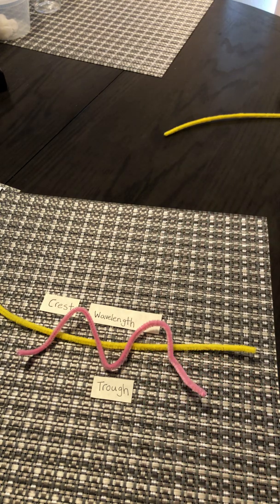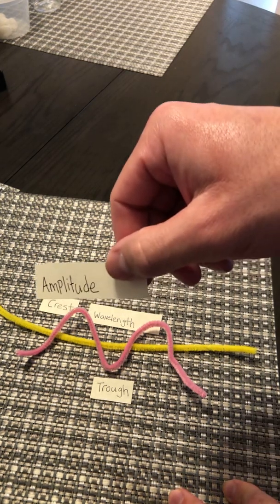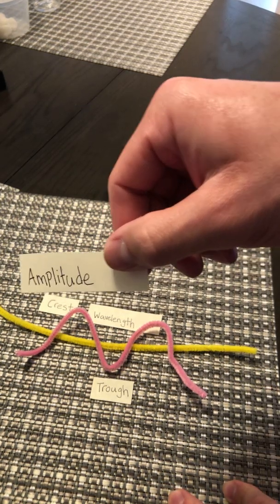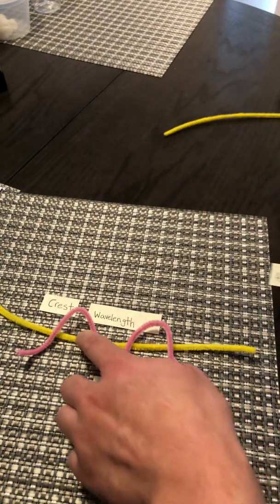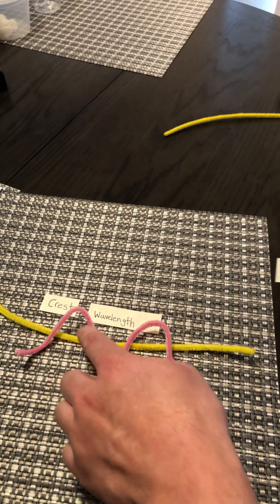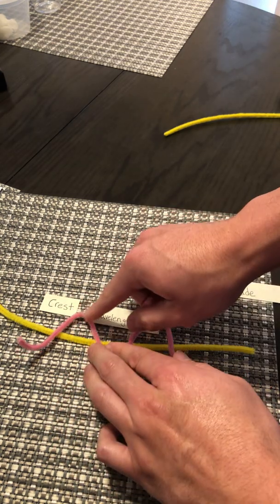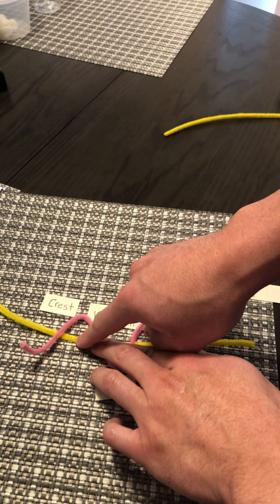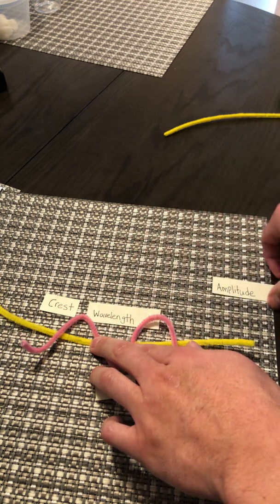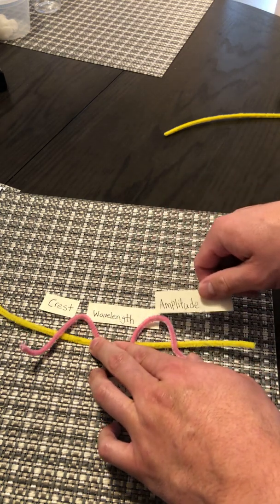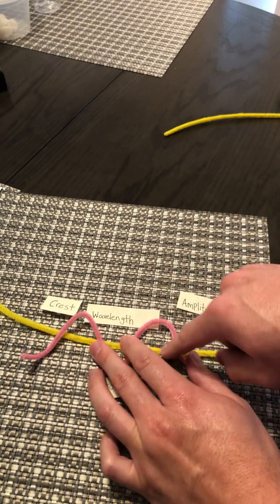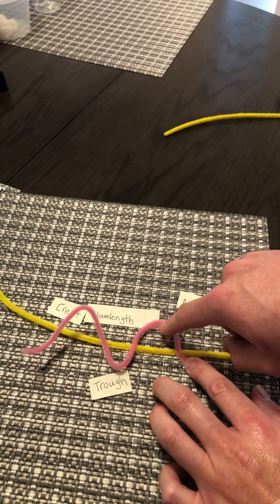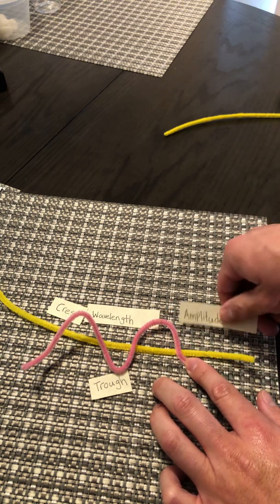And then finally, we have the amplitude right here. Amplitude. And now the amplitude is the distance from the resting position or the medium to the crest. So if you look from this yellow medium up to the crest of the pink, that is the amplitude, or that is the height. So I'm going to do it here because we have another, you can see the amplitude, right? From this yellow medium, the resting position, all the way to the height of the crest.